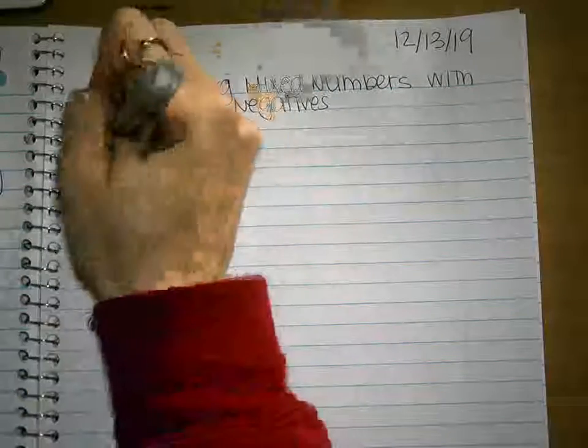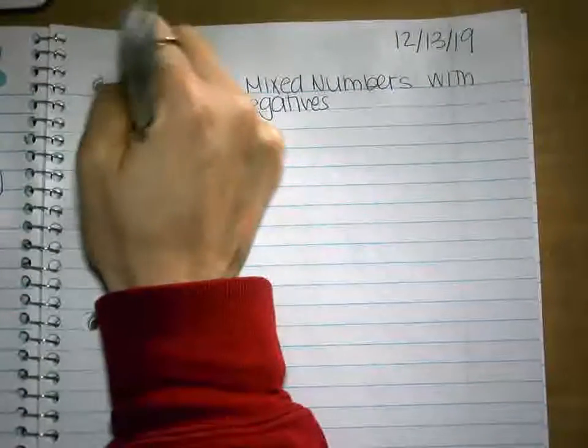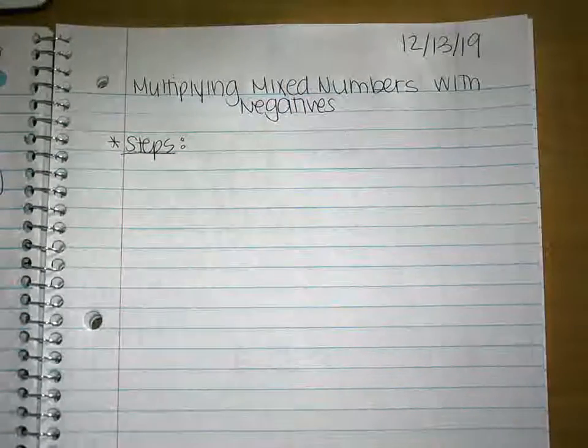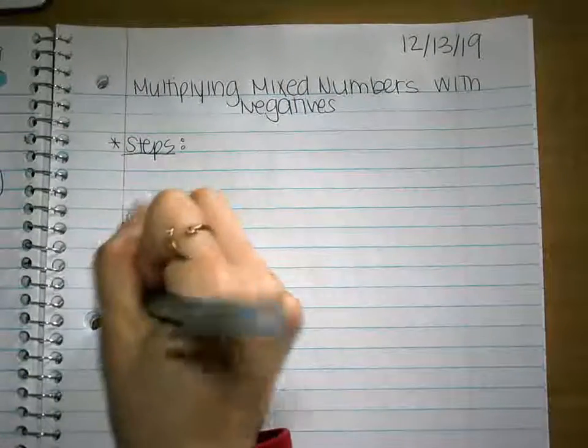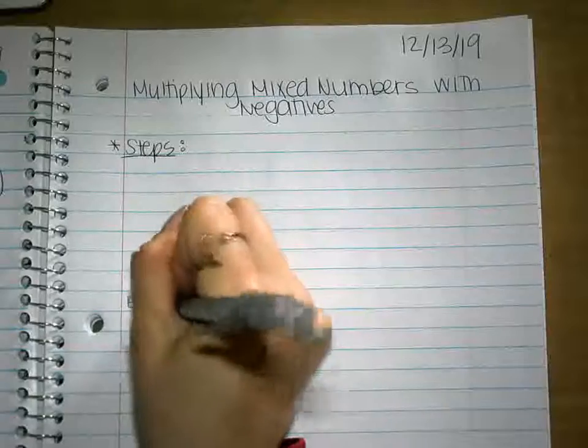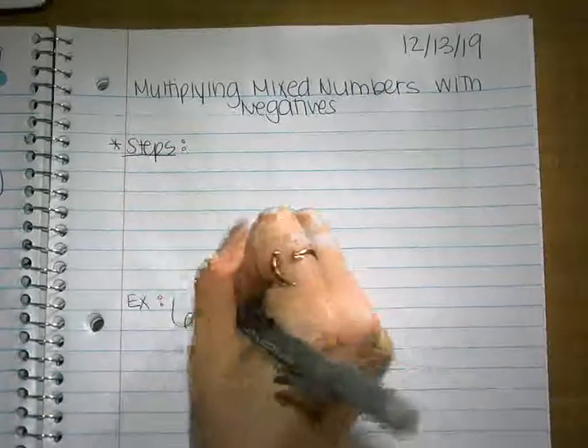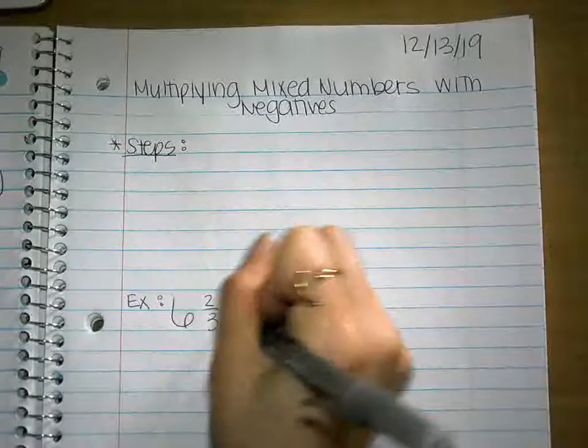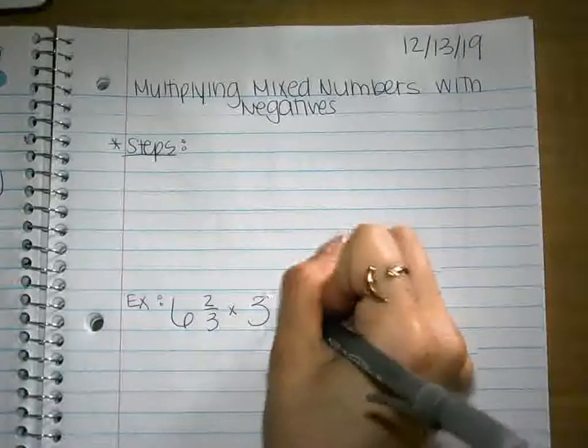Okay, so we're going to write down our steps for how to multiply mixed numbers with negatives. Skip a couple of lines, and then we'll do our example. So here's our example. 6 2/3 times 3 3/10.